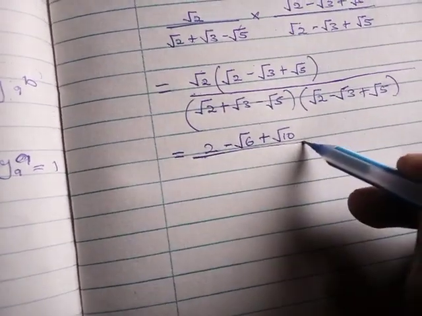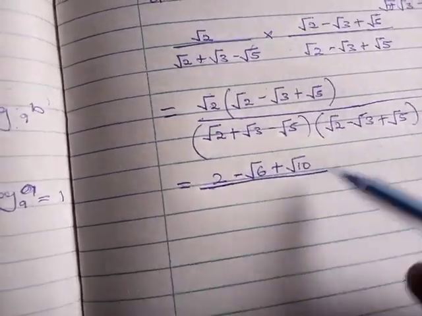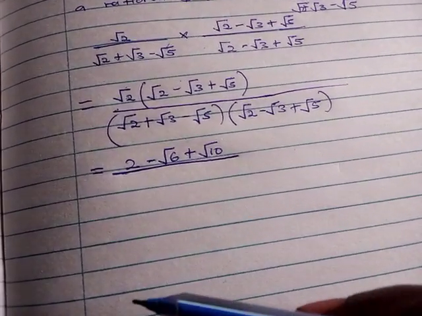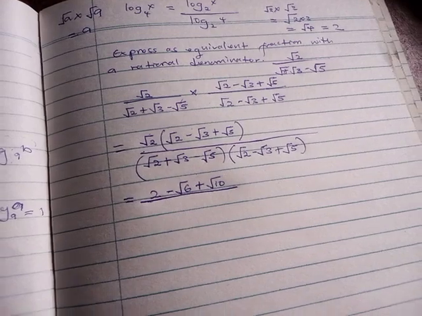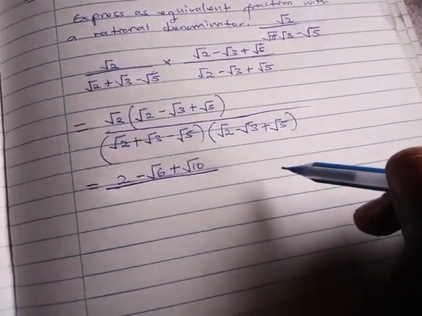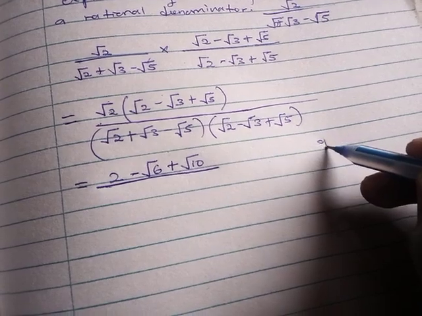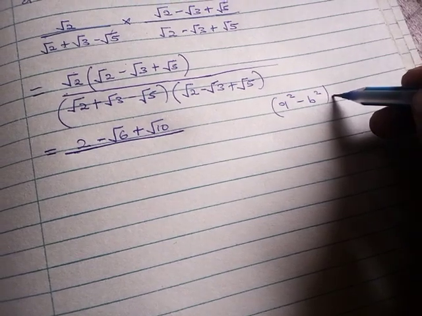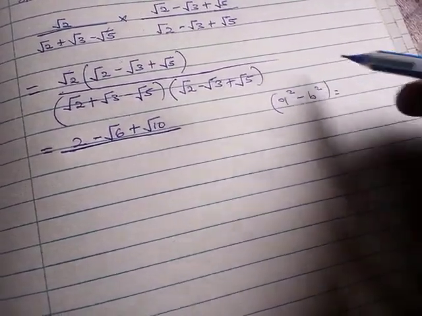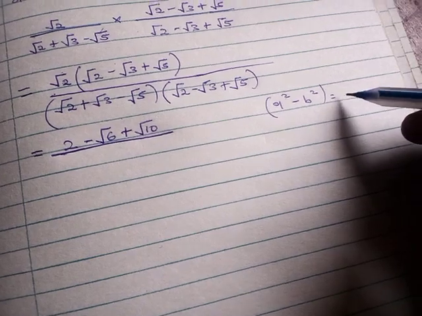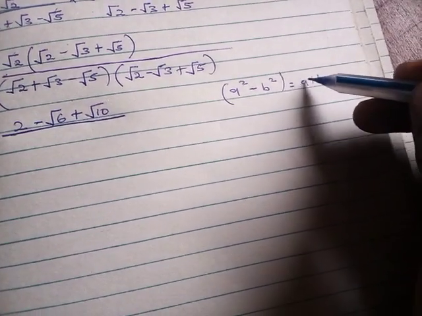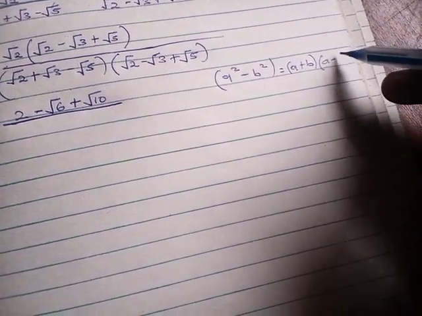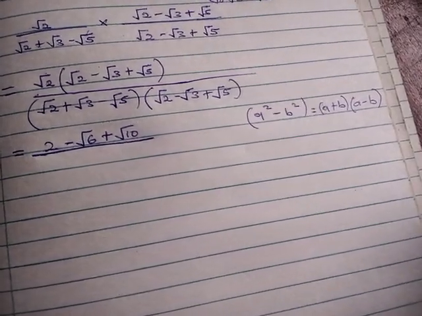Now for this one, in order to simplify our life, we shall use the difference of two squares. Remember the difference of two squares in O level. When you have a squared minus b squared, these are two squares, then the difference. It is the same as a plus b, then also a minus b, isn't it?